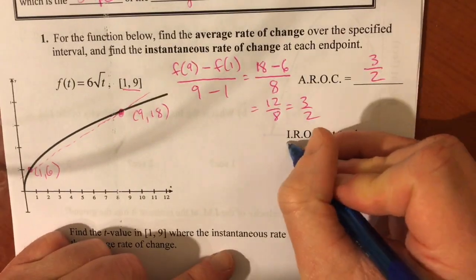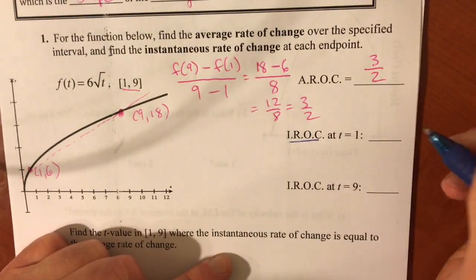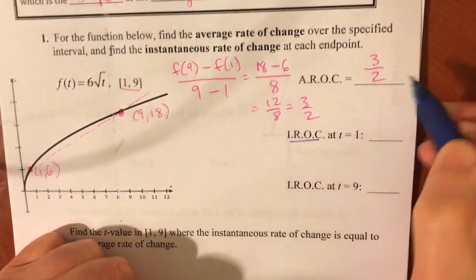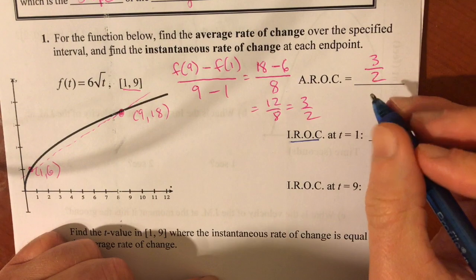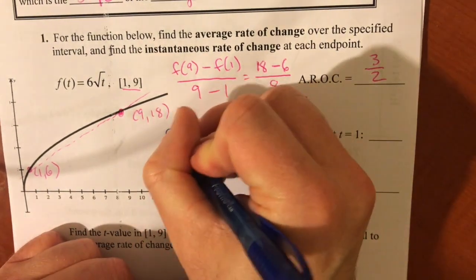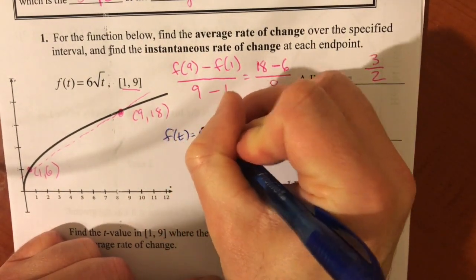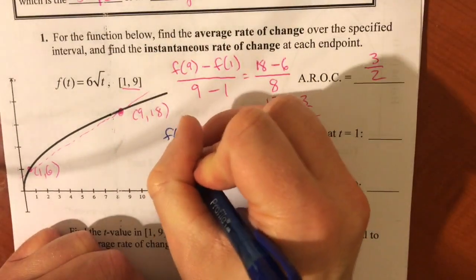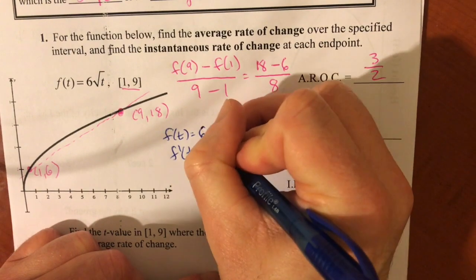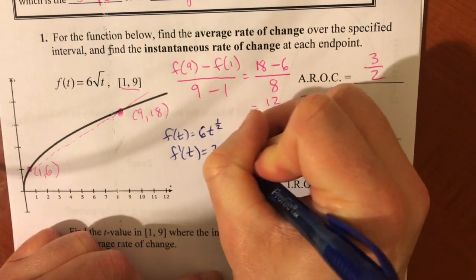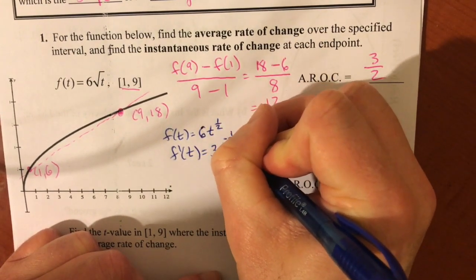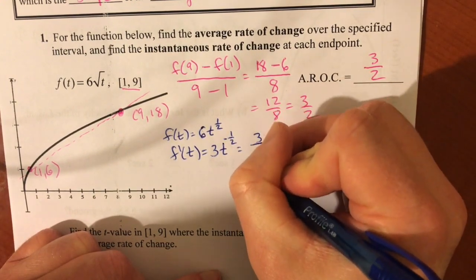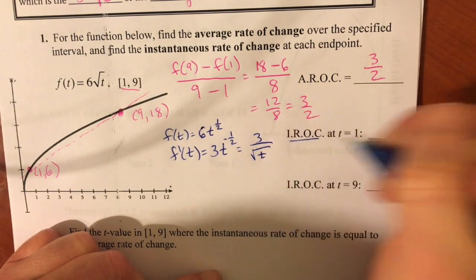Now, let's find the instantaneous rate of change at each endpoint, so at 1 and at 9. And that means we want the derivative. So if f is 6 root t, or again in power rule format, that's 6t to the 1/2. Then our derivative is 1/2 times 6, which is 3, t to the subtract 1, and you get negative 1/2. Or if you like to rewrite that, that's 3 over t to the 1/2, or 3 over root t.